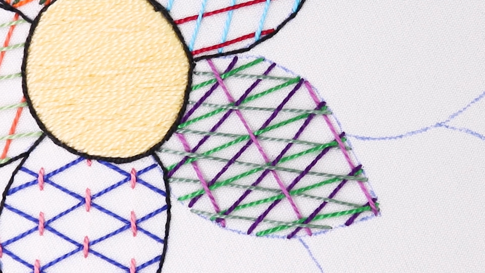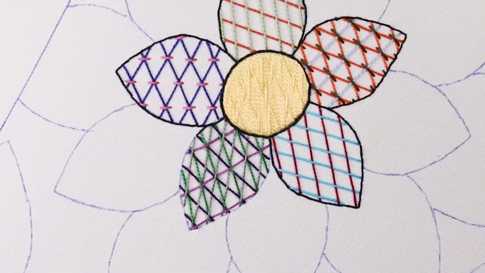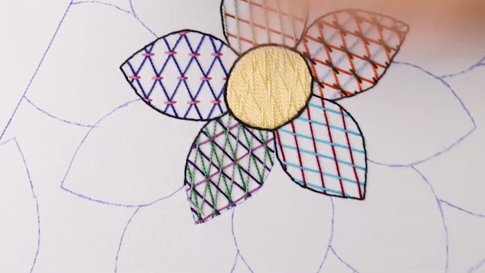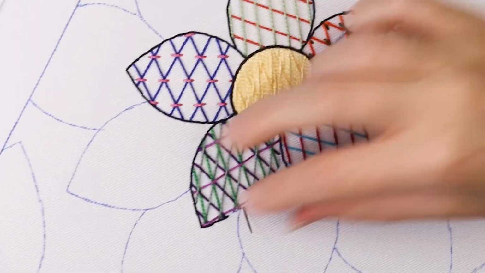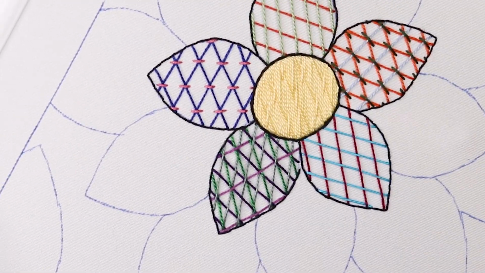And this is double woven lattice. Once again, I'll add a backstitch outline in black around these sections. And we're done!